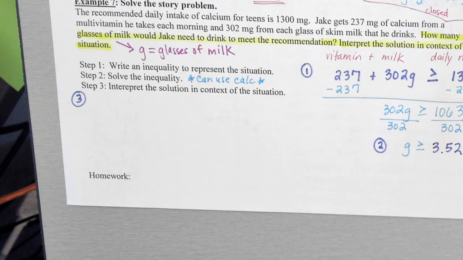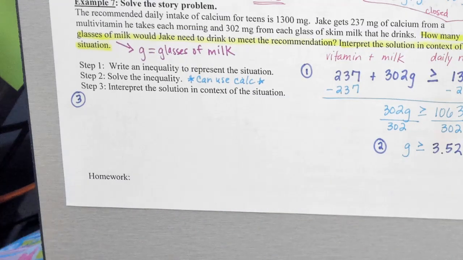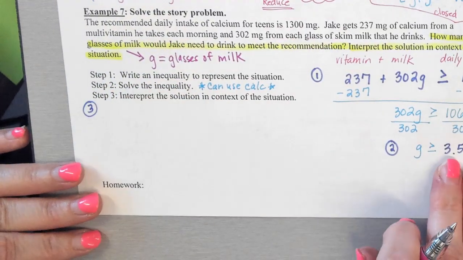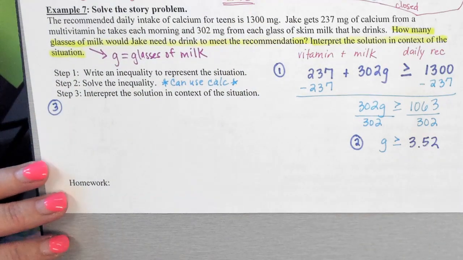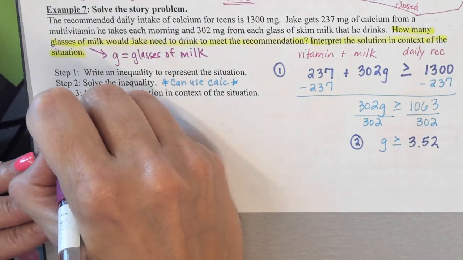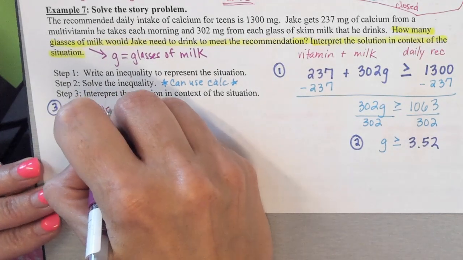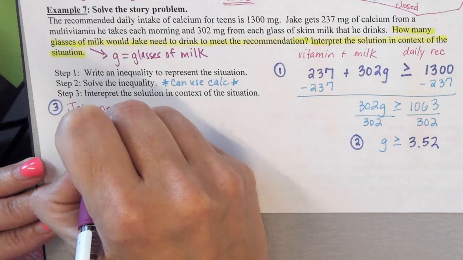The higher in math you get, the more writing and explaining you get to do. A treat. Okay, so when we're talking about this, we're not going to say that Jake has to drink 3.52. The way we're going to interpret it in the context is we're going to say Jake needs to drink slightly more than 3.5 glasses.